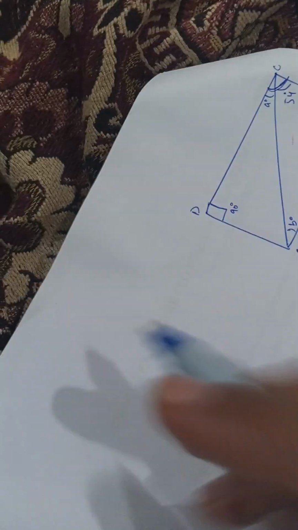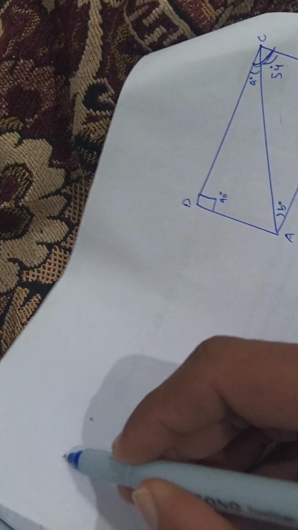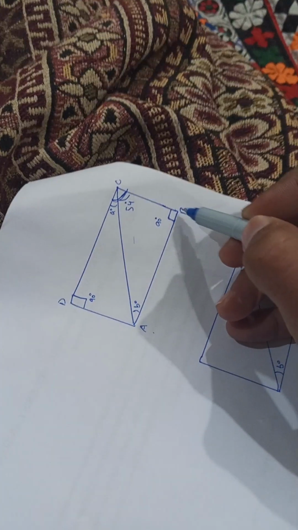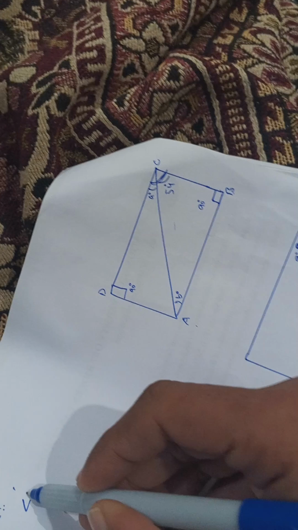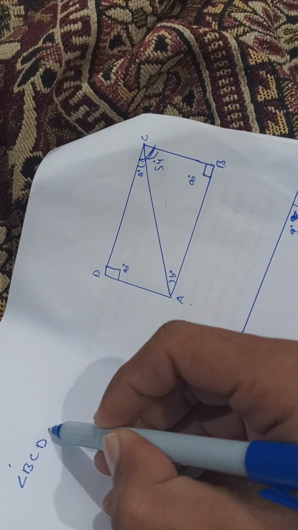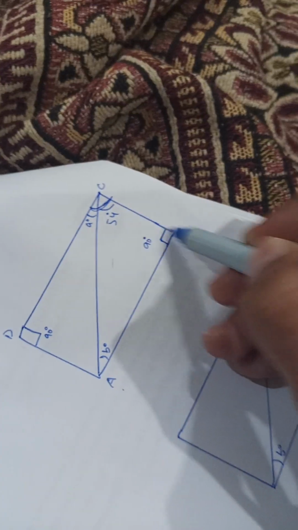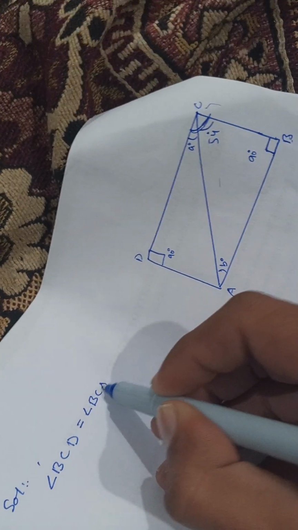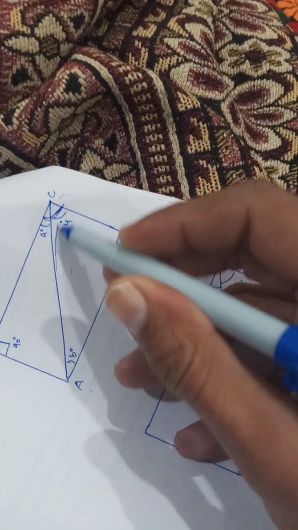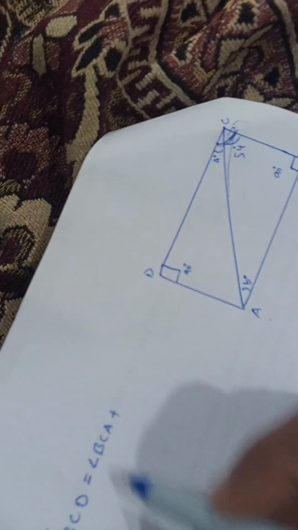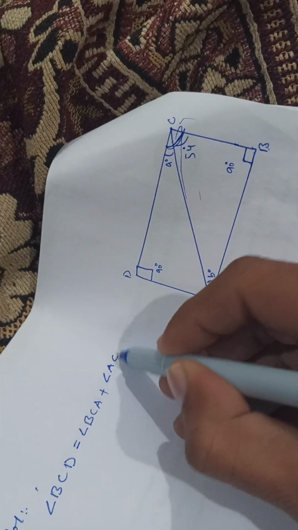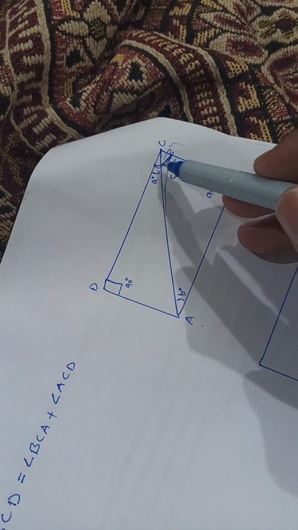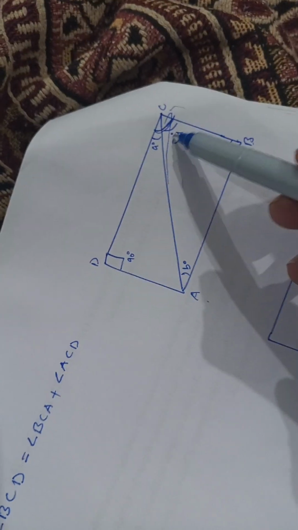I'll write the solution here. This whole angle, I'll name it as BCD. Angle BCD equals angle BCA plus angle ACD. So this whole angle has been divided into two parts. I have written it in equation form, this one and this one.